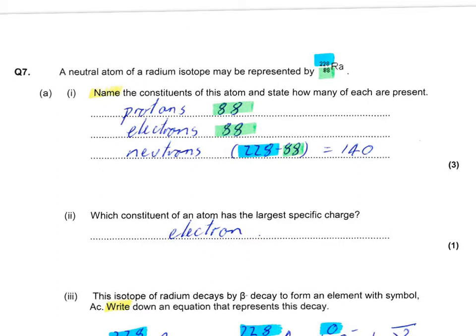I'll start with protons because I've got a proton number, so I know there are 88 of those. That is the proton number, there are 88 of them. We're told it's neutral. It's an atom, not an ion, so the number of electrons will match that.